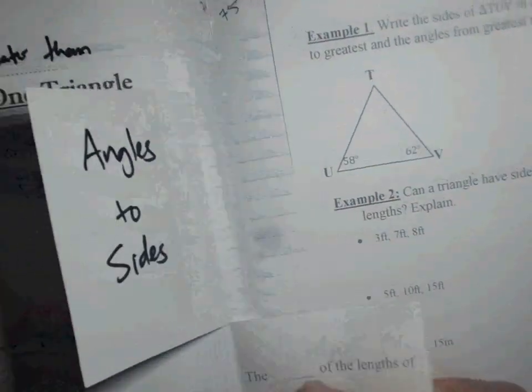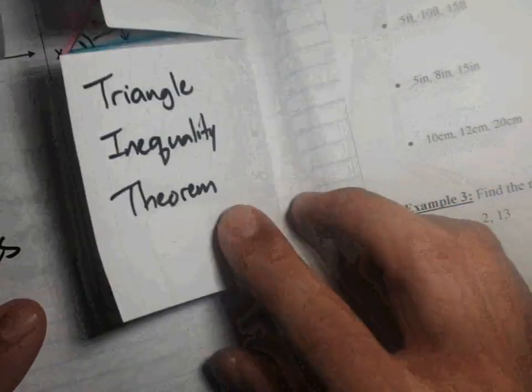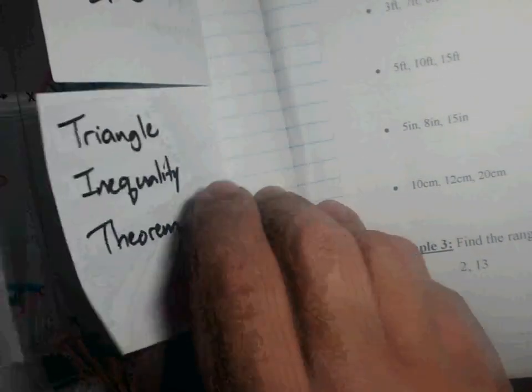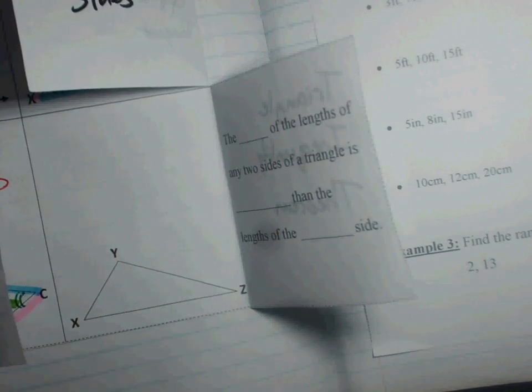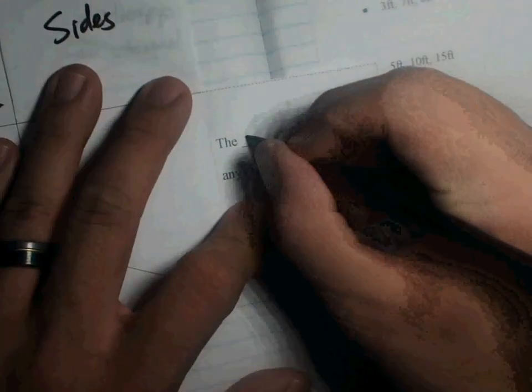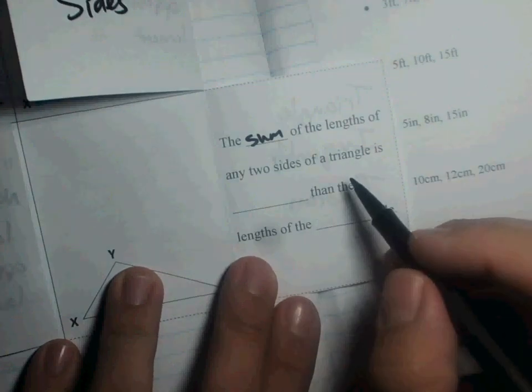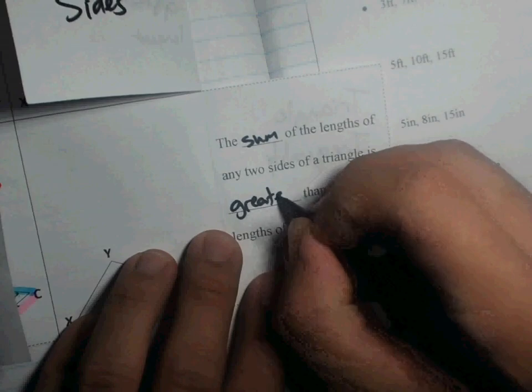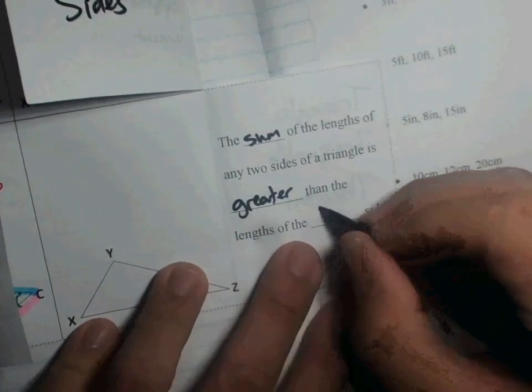Our last theorem is the triangle inequality theorem. The way a triangle has to work, to actually make a triangle, is that the sum of two sides of a triangle is greater than the length of the third side.